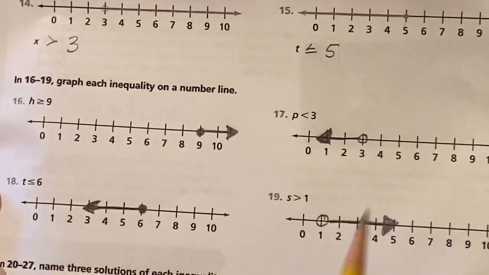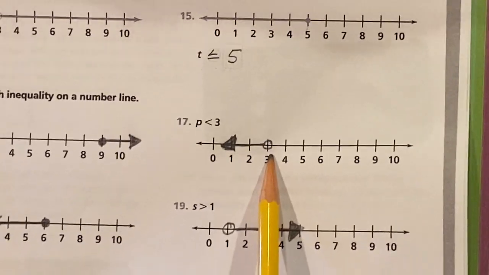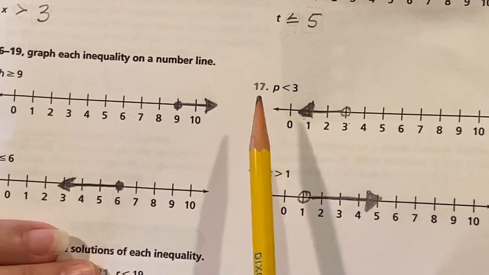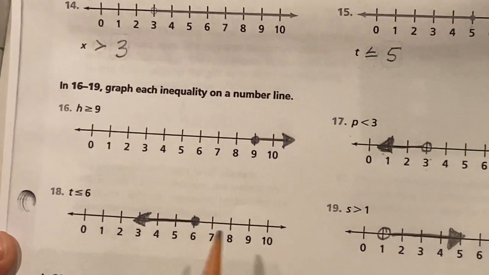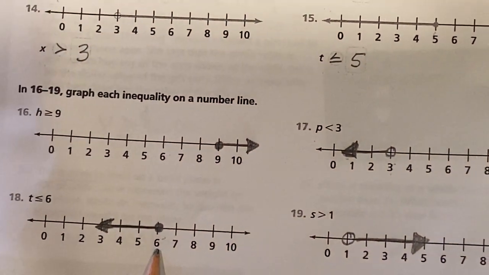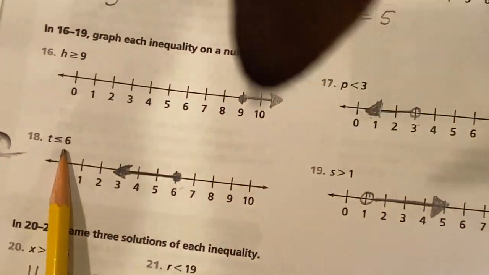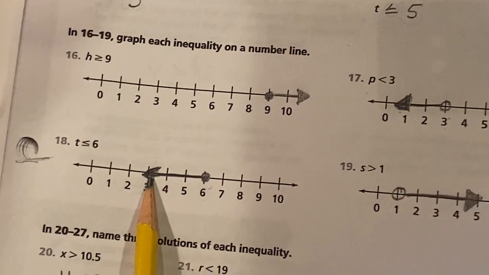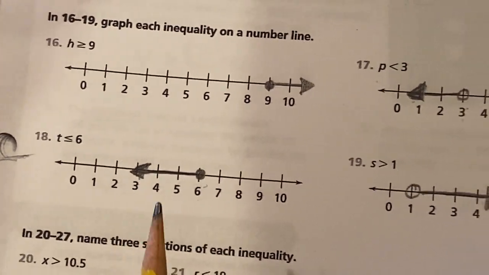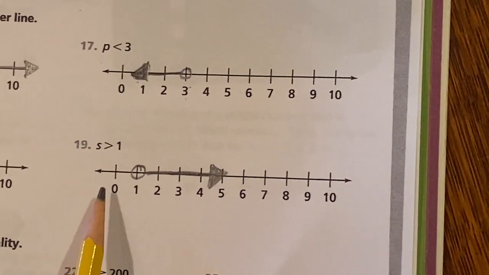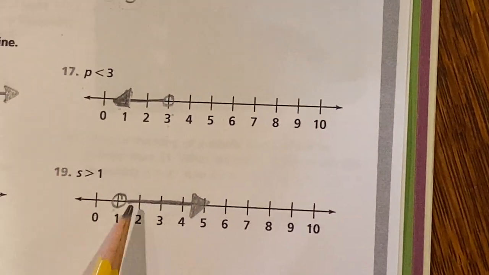Okay, so here's what 17 looks like. I've got an open circle at 3 and then shaded with an arrow going that direction because it's less than 3. For number 18, I've got a solid dot at 6 because it's less than or equal to 6, and then the arrow pointing that way to show it goes on forever. All right, Jimmy, for number 19, it was s is greater than 1, so I've got an open circle at 1 and then the arrow going that way.